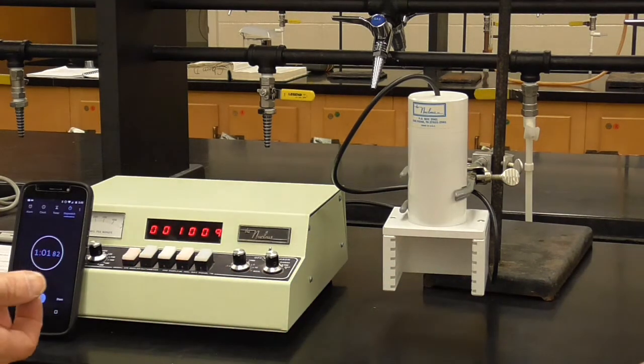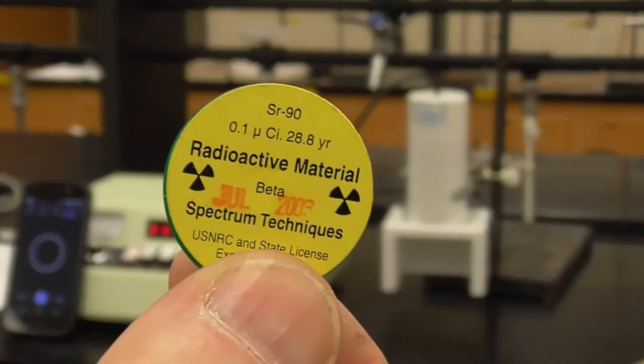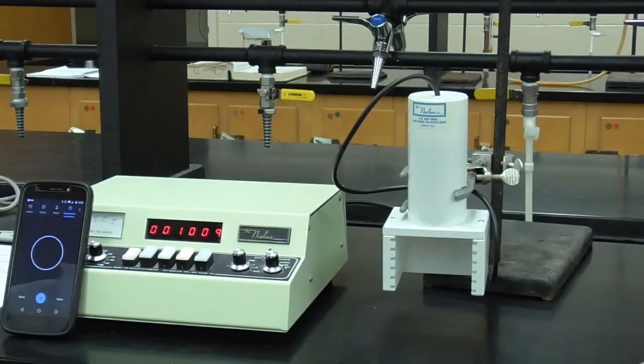Okay, so under table 2 for the item, again, that was strontium-90, SR90. I'll show you that one last time. That was the item, and it's a beta emitter. All right, we've got 2 other sources here that we can test. Next one.